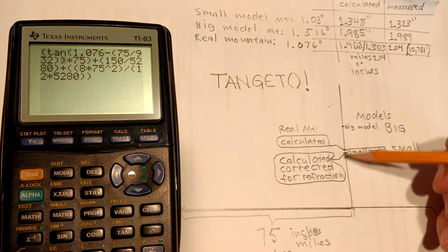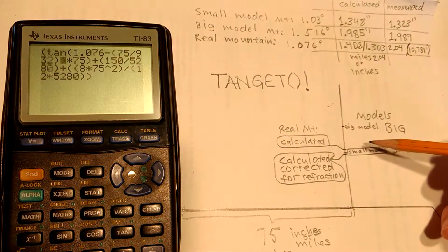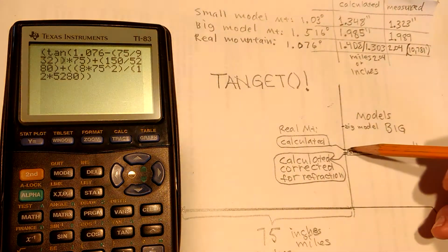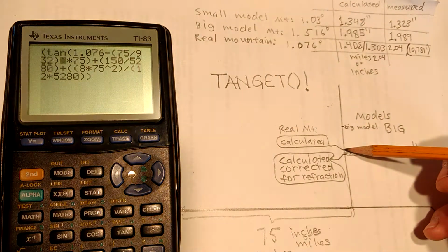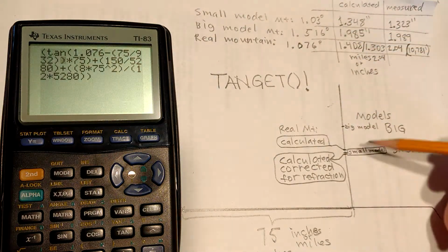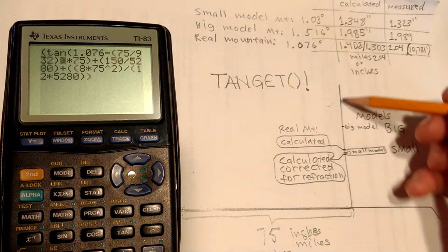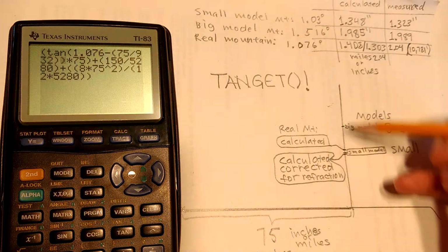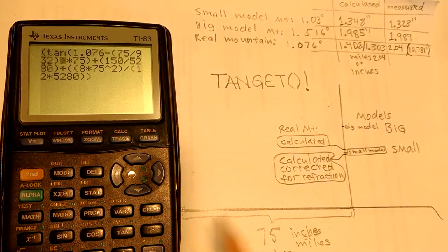Right here, you can see how high the mountain calculates to be based on this angle, just with the tangent and the 75 miles. This is to scale, 1 inch per mile. This is not to scale, that's just a straight line.